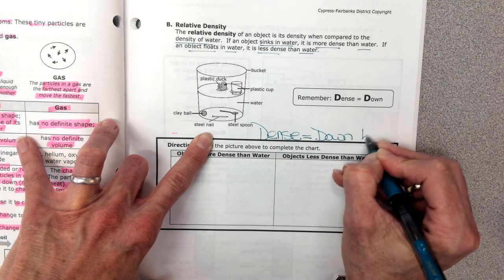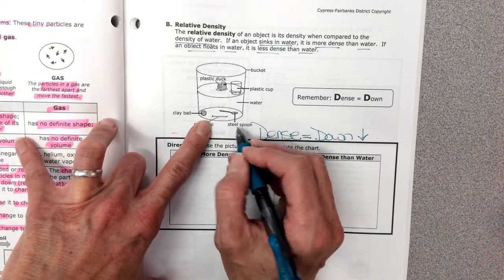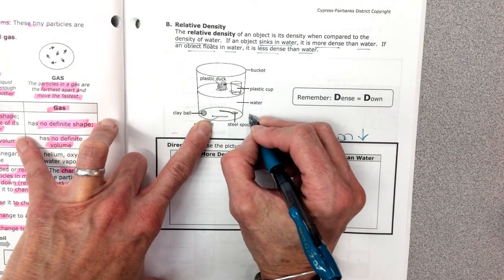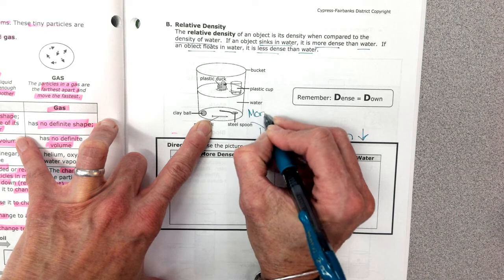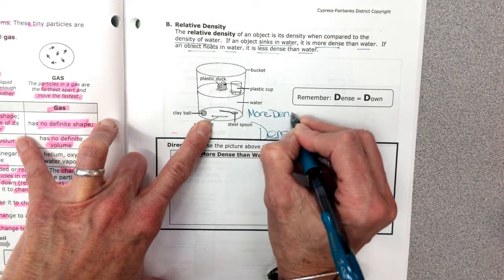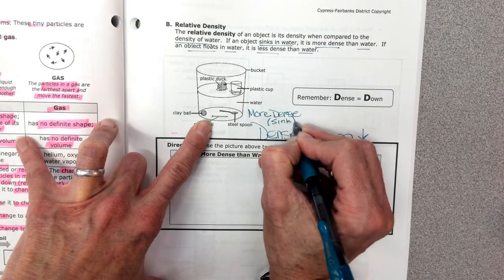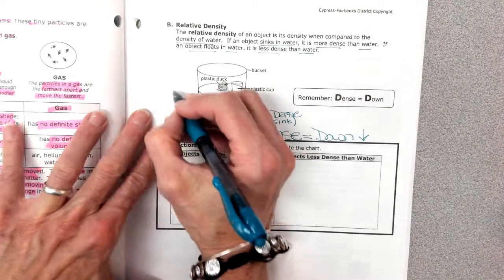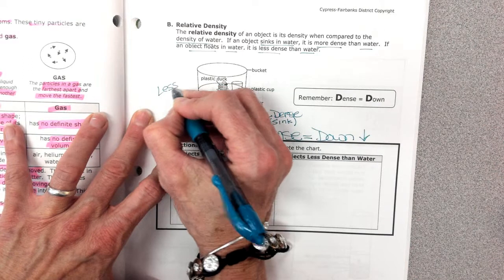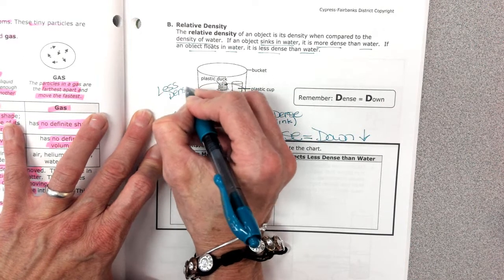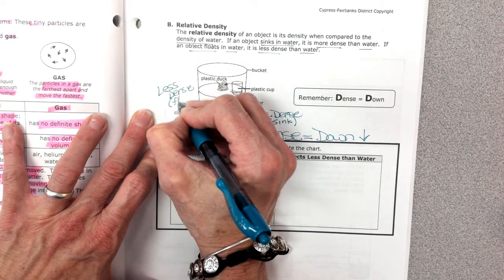And you can draw an arrow. And then here on our cup, we can always write more dense. And we know that those are the items that will sink. And then up here, we will have less dense. And those are the items that will float.